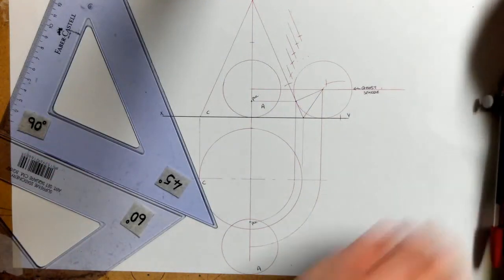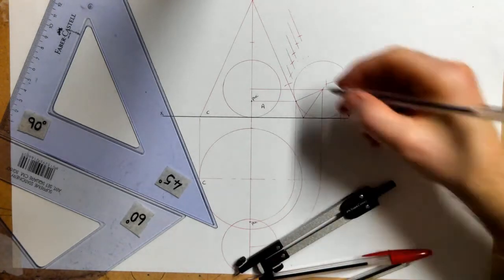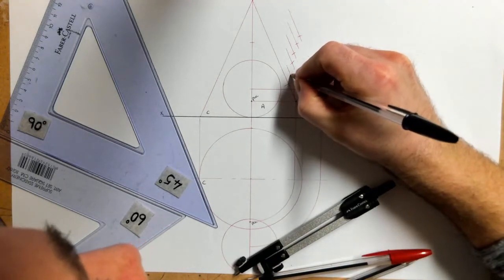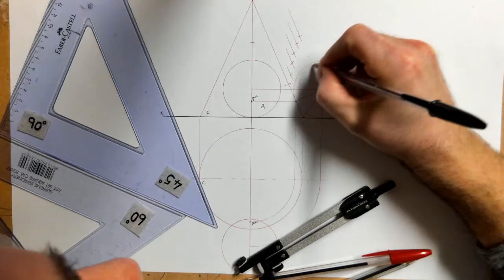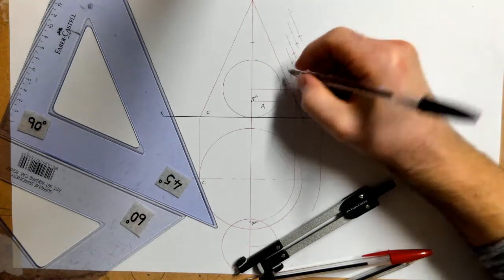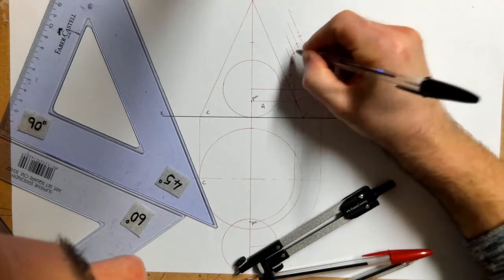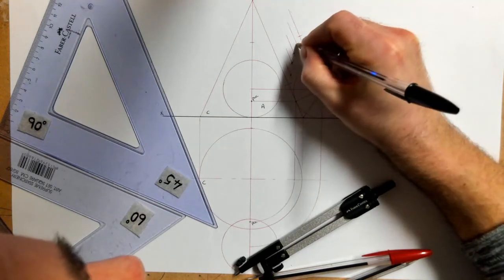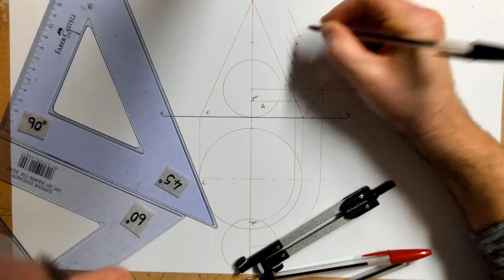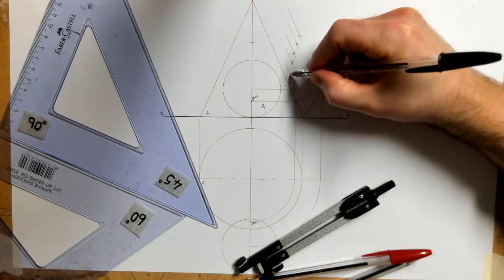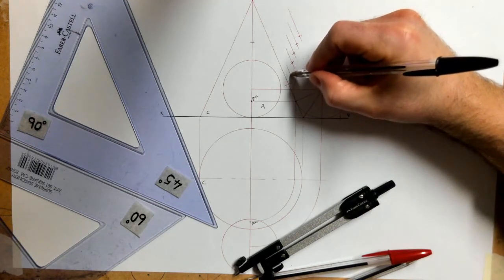Okay, and what you'll actually see here now is we have the path of a line that is equidistant from the circumference of the sphere and the extreme generator of the cone. So I have a point here, point here, point, point, and point. Okay, so I'm going to put in that locus now as lightly as I can.